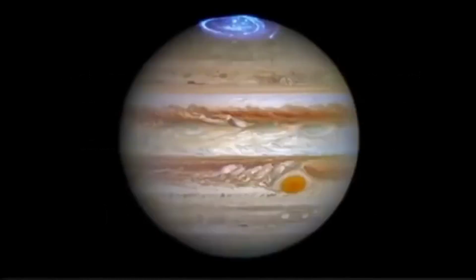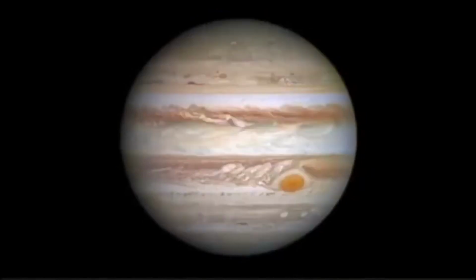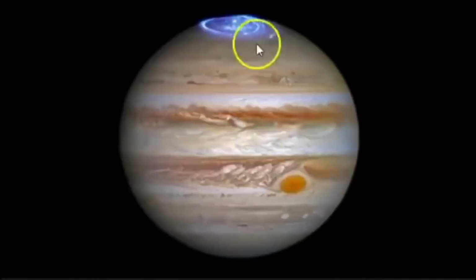Closer look at the supposed two images provided from NASA of Jupiter. Here's the problem again, 2016, 2014. What's the difference here? Well, the difference is they added the supposed auroras on the north.